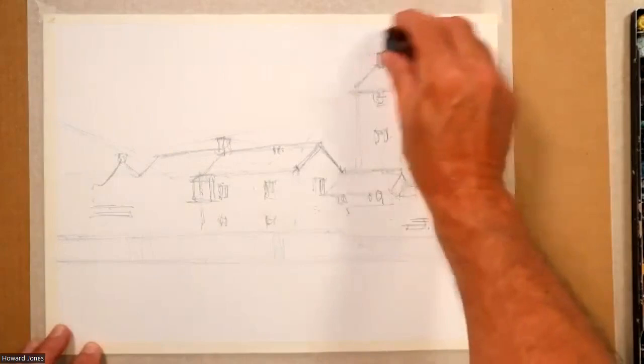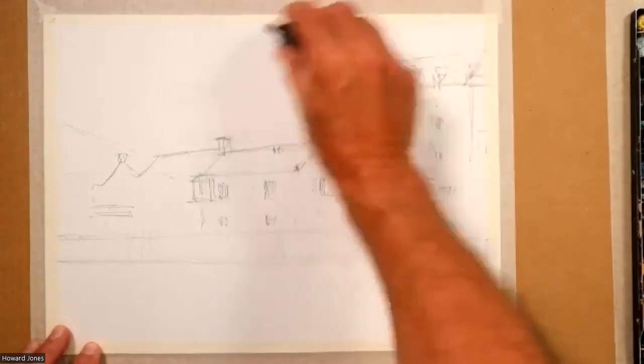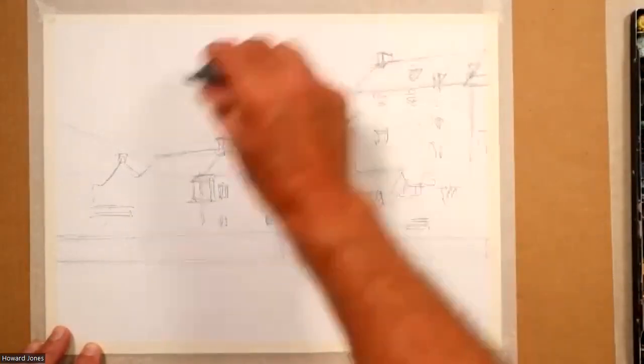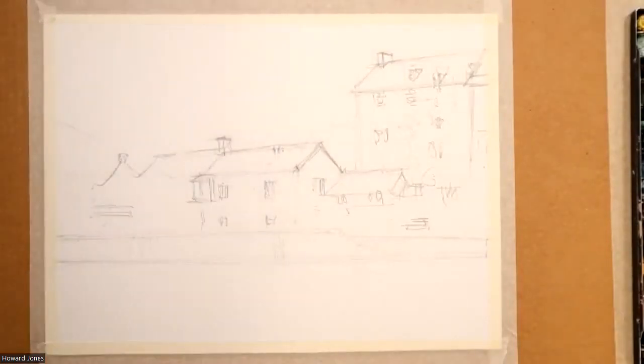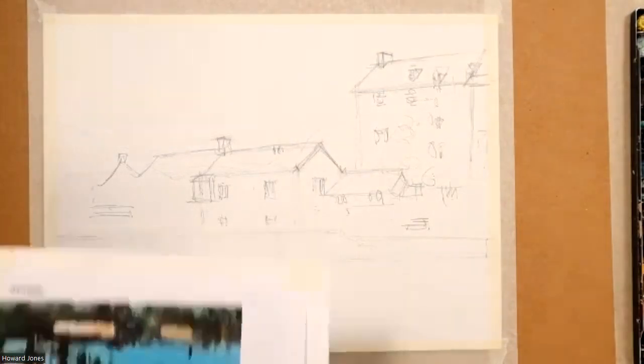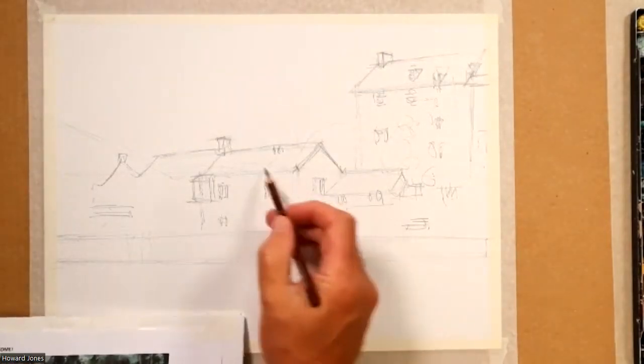So let's get those out because they're going to look really surreal if I leave them in there. So, another quick look at the overall design.